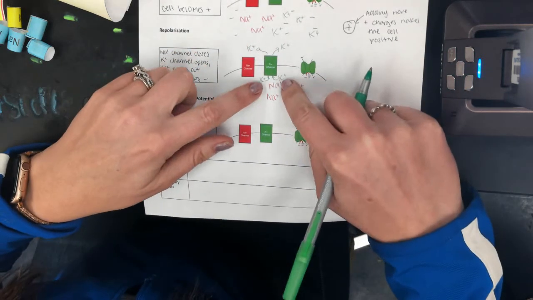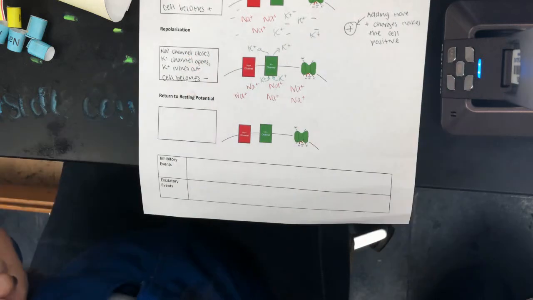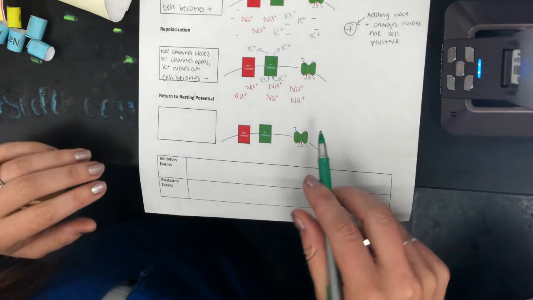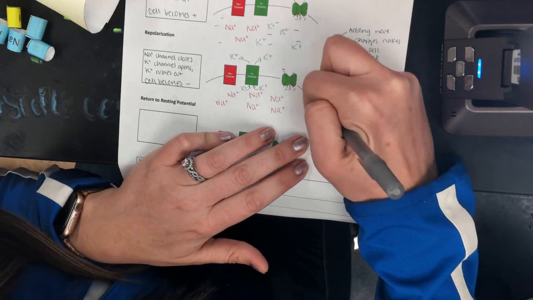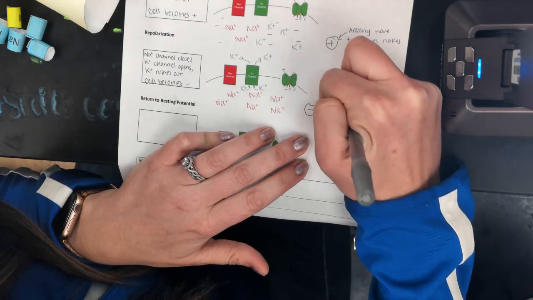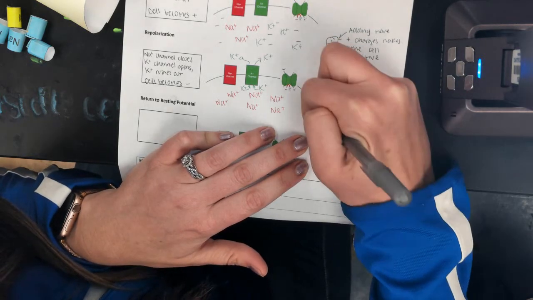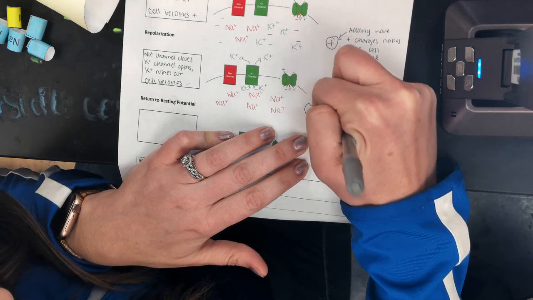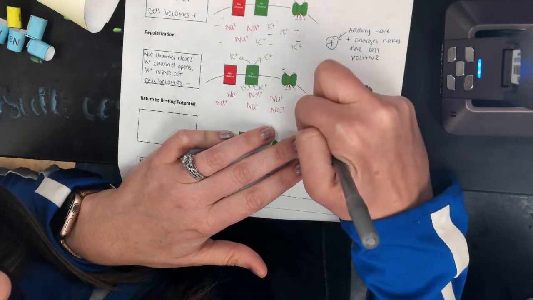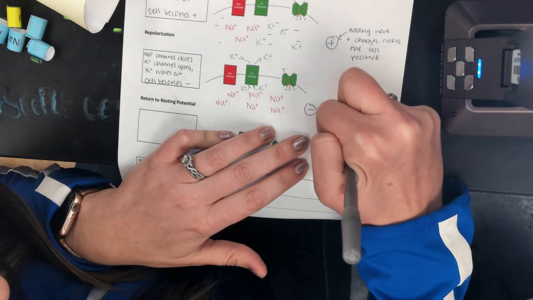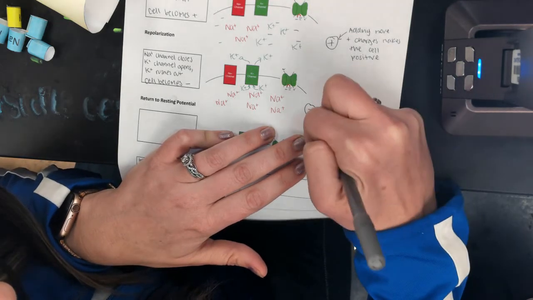Okay, all the potassium is rushing through to the outside of the cell. That's what's happening in that picture. So now the cell is negative. We lost positive charges. So the cell becomes negative.